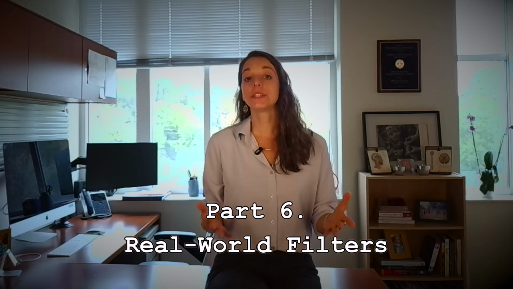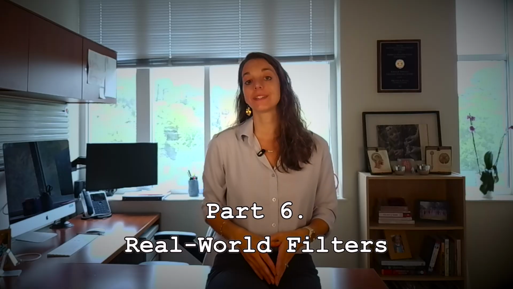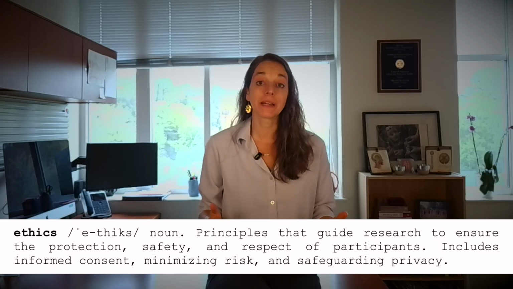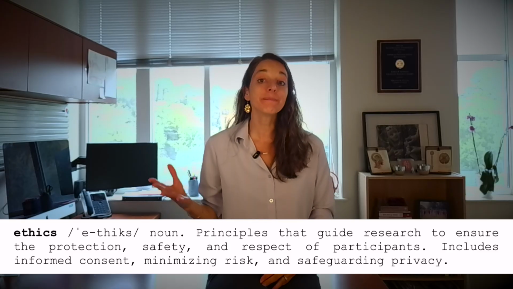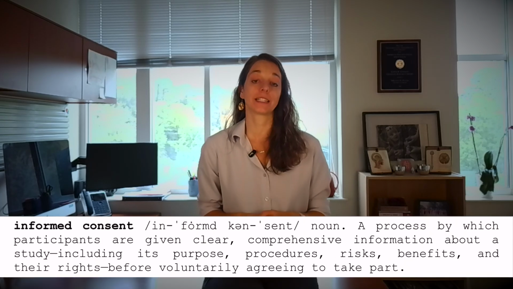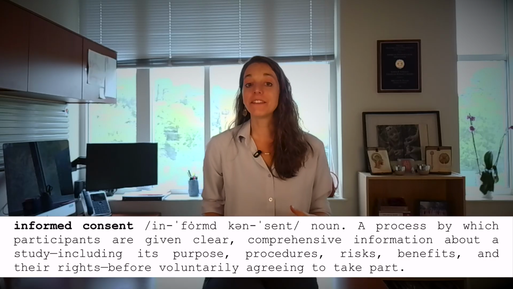Even if your design is clever and your measures are solid, you still have to run it through two final filters: ethics and feasibility. Ethics make sure your study protects participants. Are risks minimized? For example, asking mom not to touch her baby for the first day of life might sound scientifically interesting, but it's not ethical. Informed consent makes sure participants know what they're agreeing to before they start the experiment. Participant safety and respect always come first.